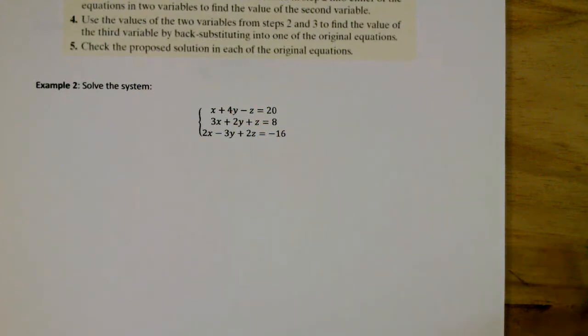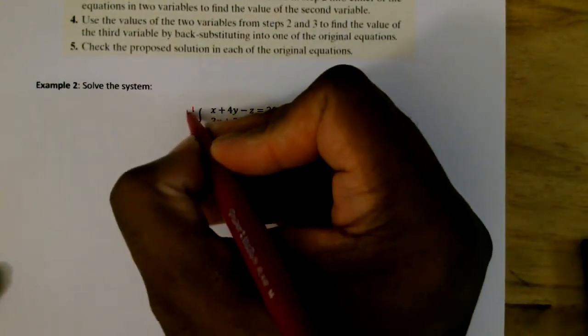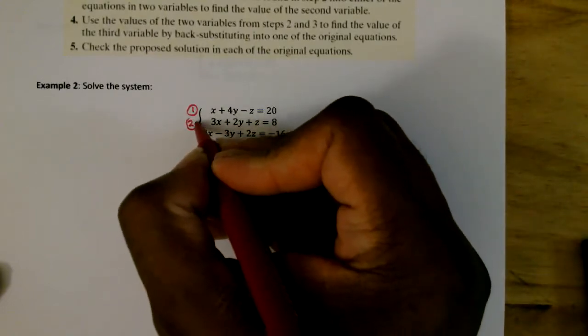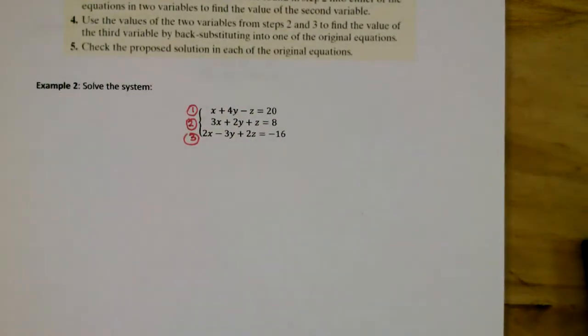The first thing I'm going to do is label my equations. That first equation, I'm going to label as equation 1. The second equation, equation 2. And then the third one, equation 3.